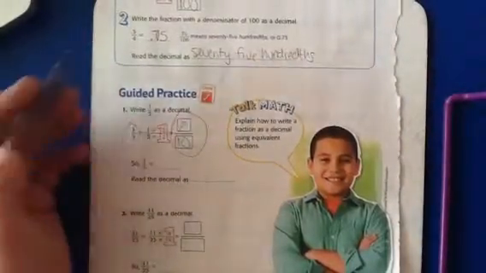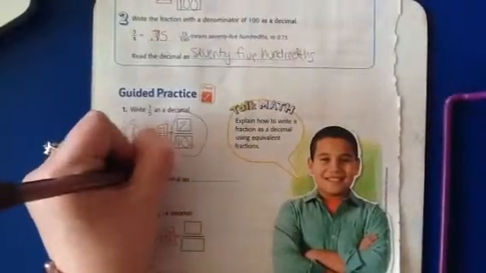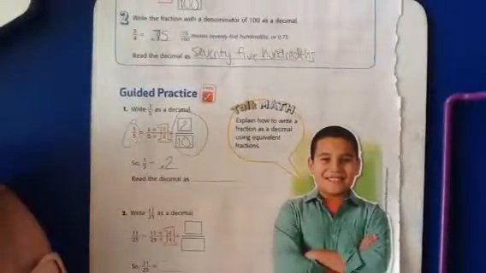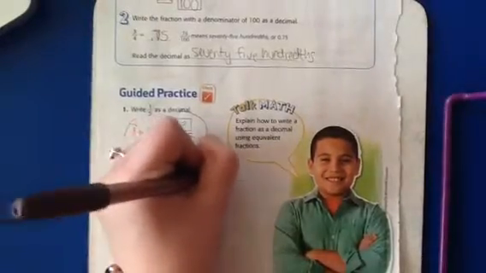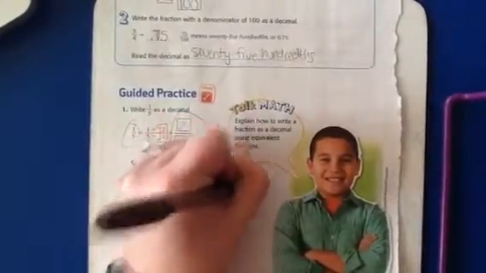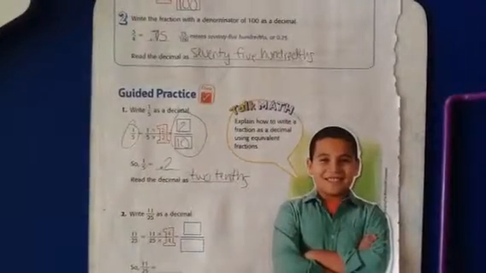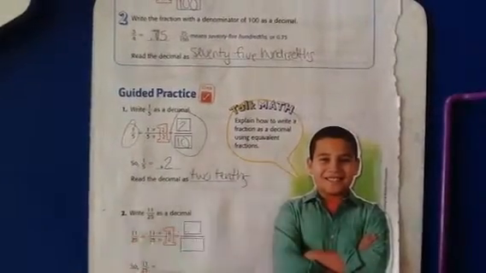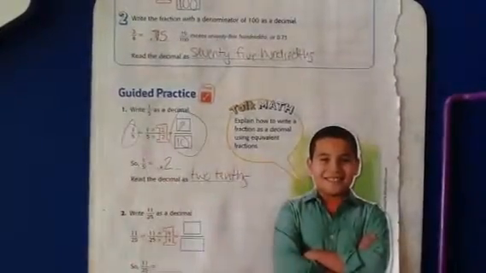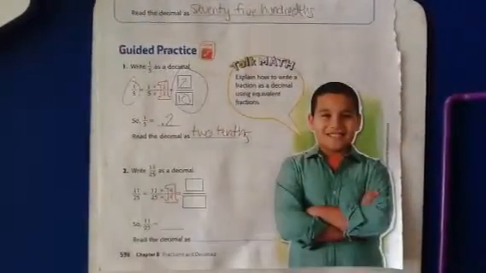So 2/10 written as a decimal is 0.2, and we read it as 2 tenths. So we're kind of taking fractions, decimals, and our words and combining them all into one.